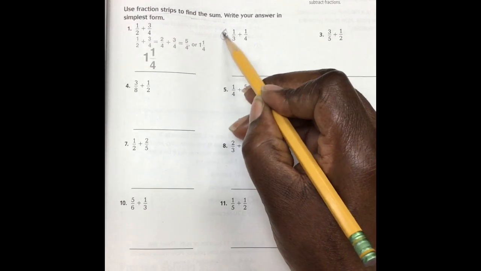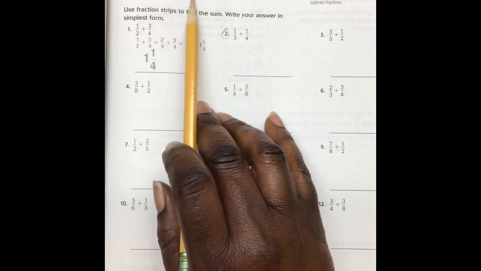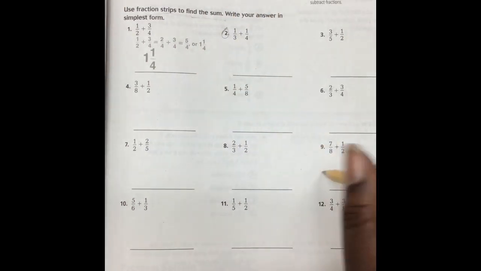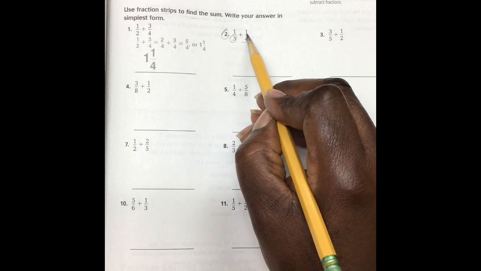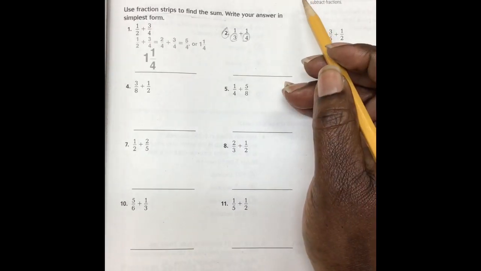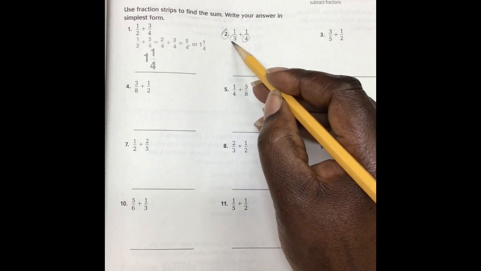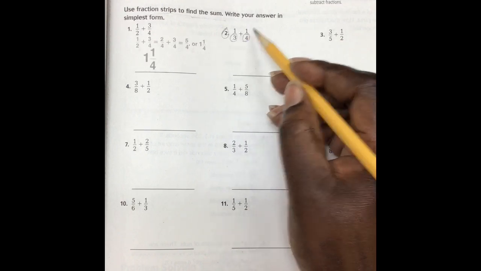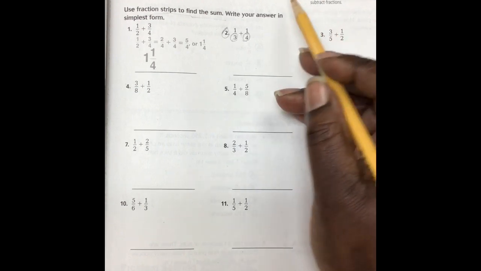Let's get started. Here we are doing addition with unlike denominators. We note that this denominator is 3, this denominator is 4, okay? We know the rule is that the denominators must be the same in order to add fractions. We ask ourselves two basic questions.